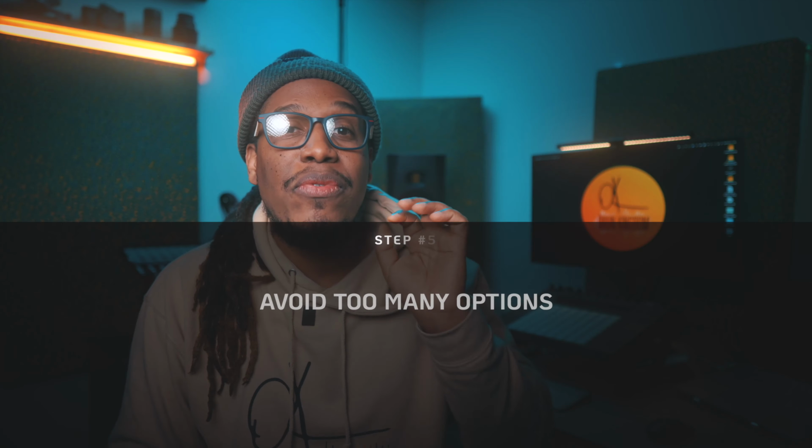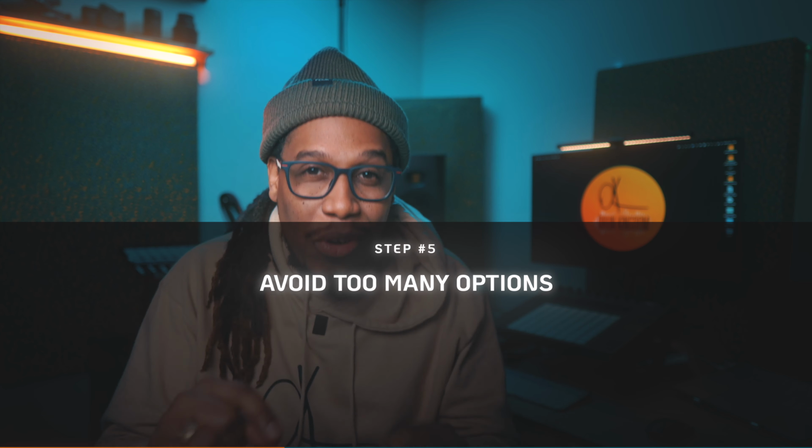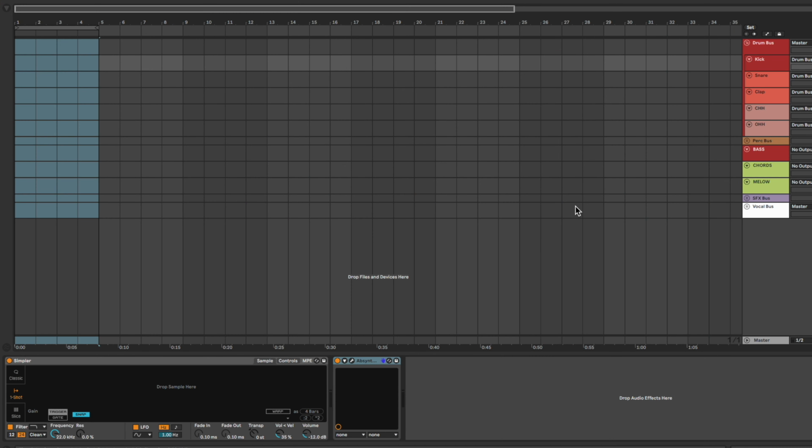And step number 5 is going to be avoid too many options. I can tell you from my own experience, every time I open the DAW when I want to do something specifically, I have to deal with this massive list of things that, oh my god, it's way too much. Speaking of avoiding too many options, I have done a bit of cleaning here.